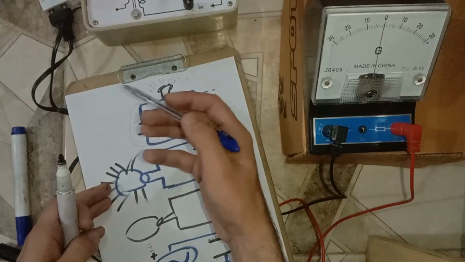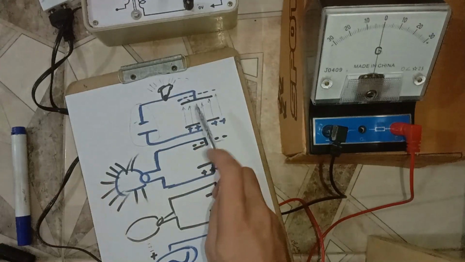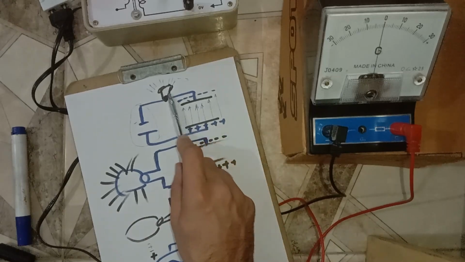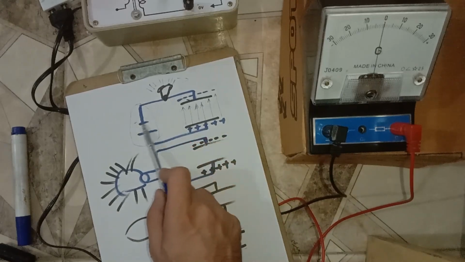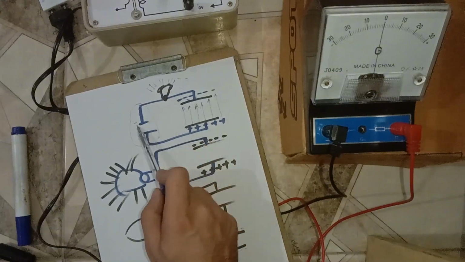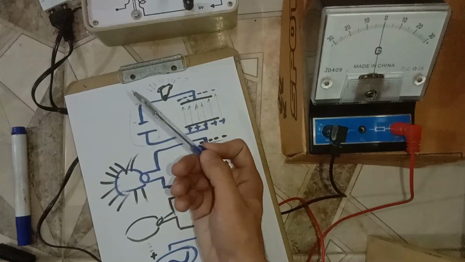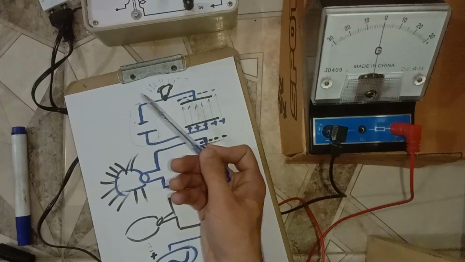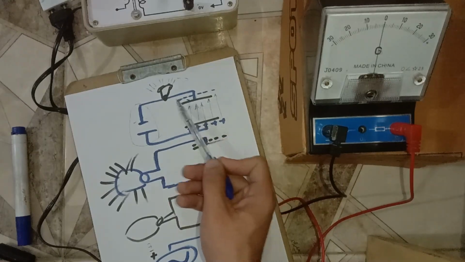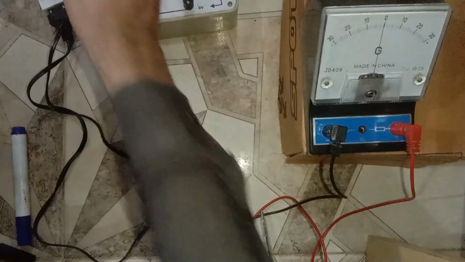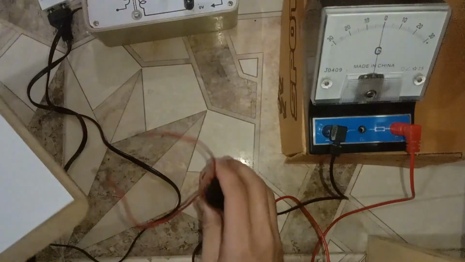So it means that if we have the capacitor and along with that we have this bulb, and if we connect both with this DC supply, this bulb will be on for a small time. Then after that it will be turned off. So here we have that same scenario.